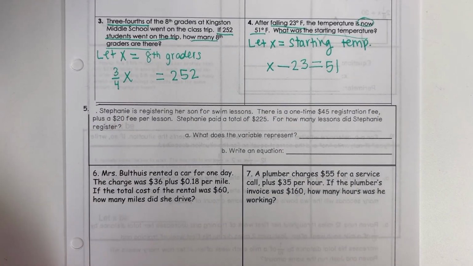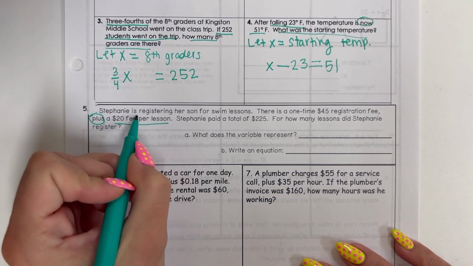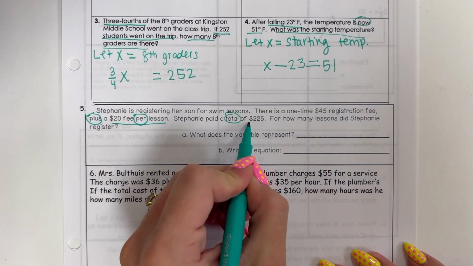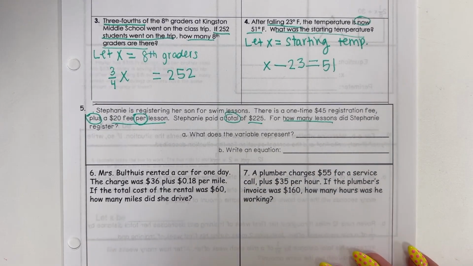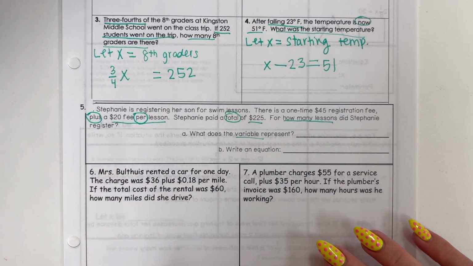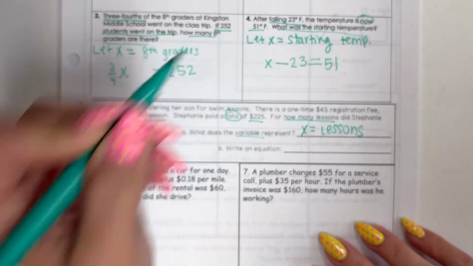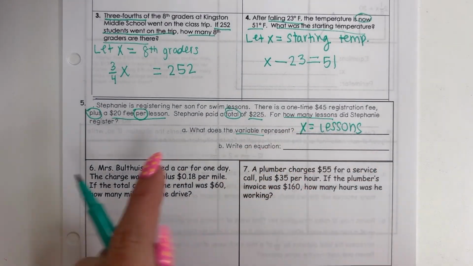Stephanie is registering her son for swim lessons. There is a one-time $45 registration fee plus, well, that's an obvious math word, a $20 fee per lesson. That's a math word too. Stephanie paid a total of $225. For how many lessons did Stephanie register? That's the question. How many lessons? So that's what x is. The variable is lessons. So x is lessons. And so think, what would you do to that number of lessons to find your total?